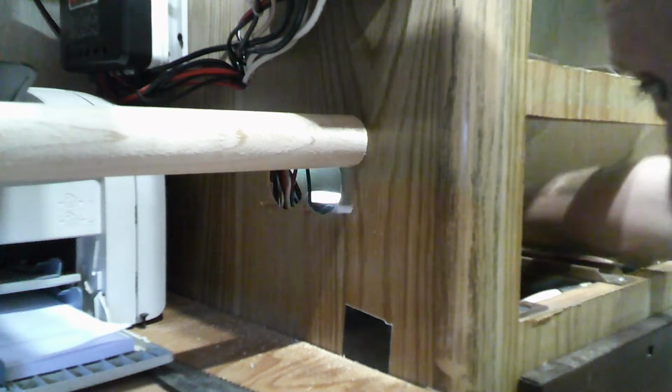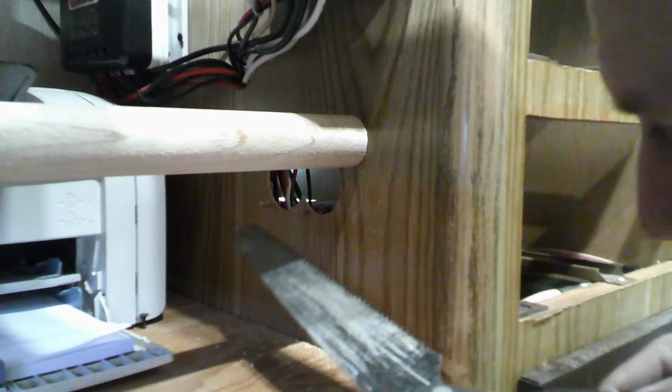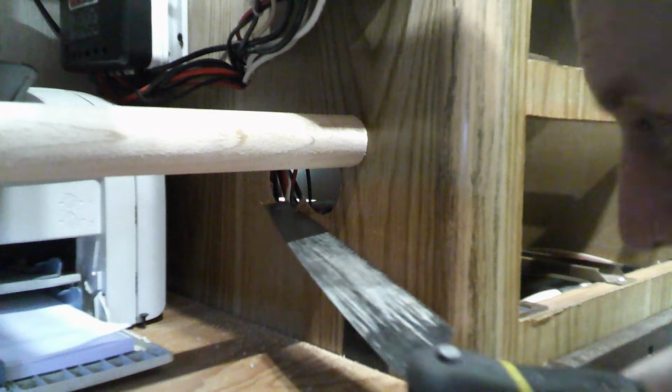And we have hole number 2. I don't know if you can see that. Let me make that. Okay. So, there's these little middle things I'm going to have to get rid of. I'm going to use the saw to do it.